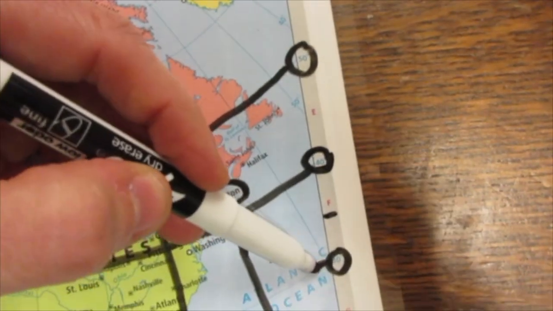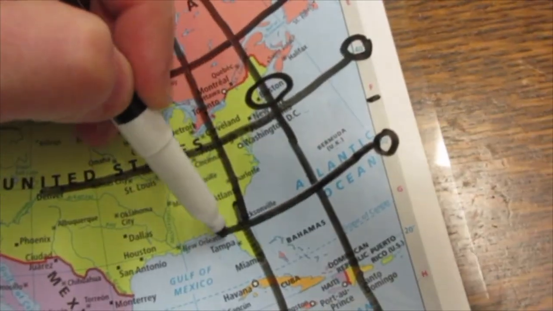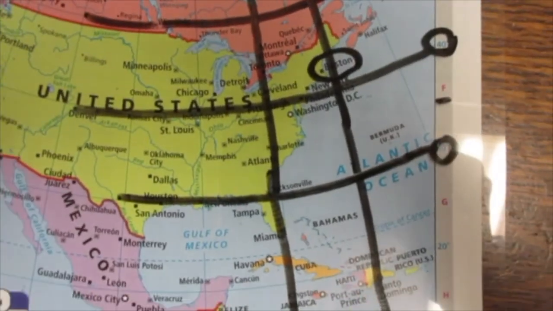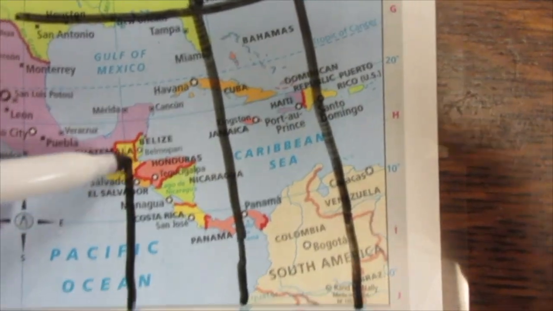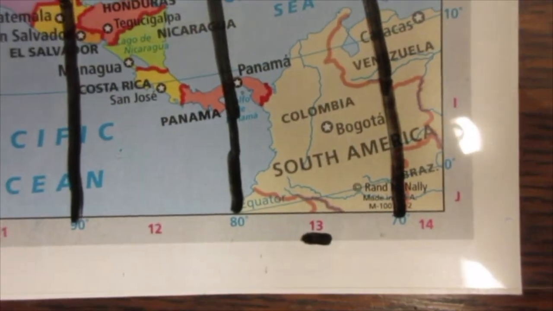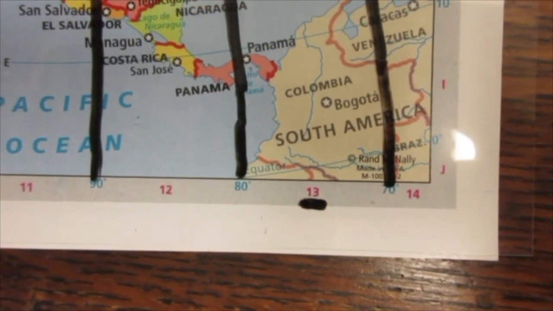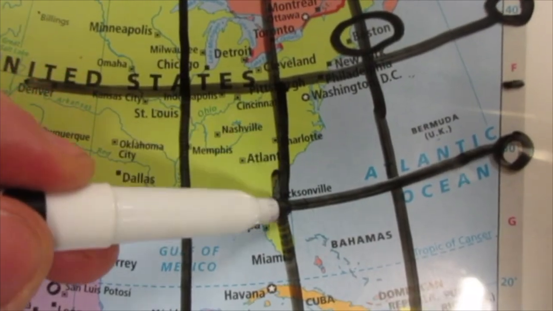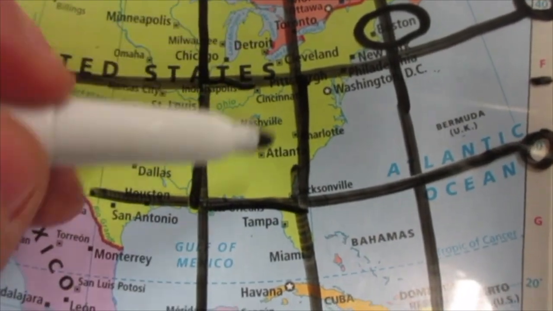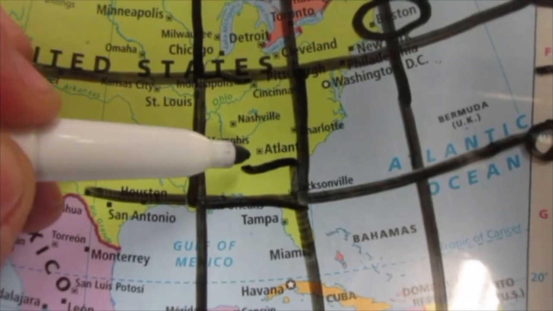So I'm just going to make another line here to help me. And then 12 is between 80 degrees west and 90 degrees west. So it's going to be somewhere in this coordinate here, and sure enough, there is Atlanta.